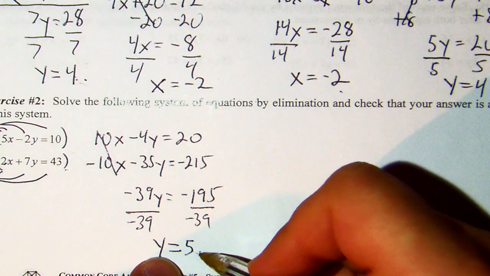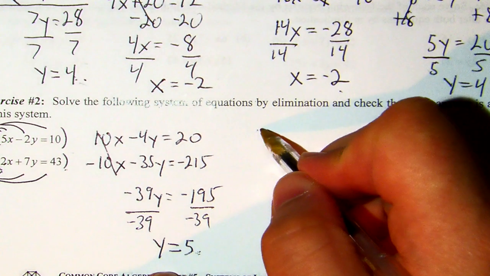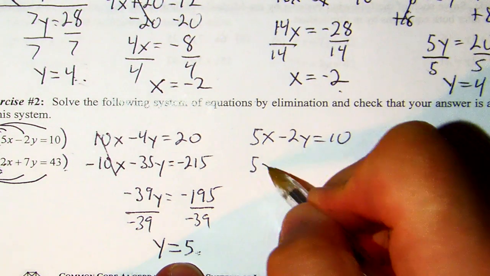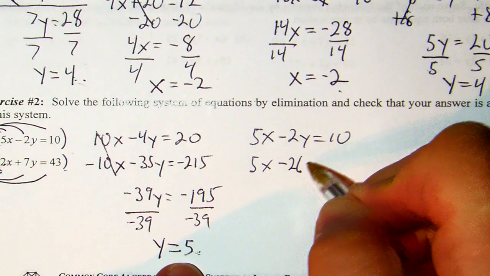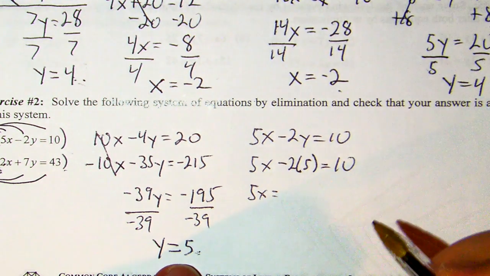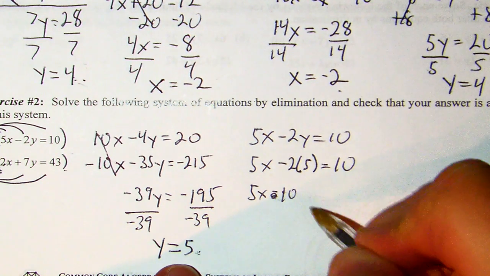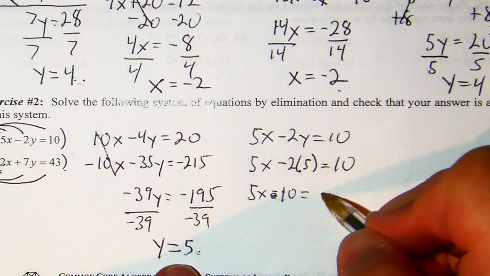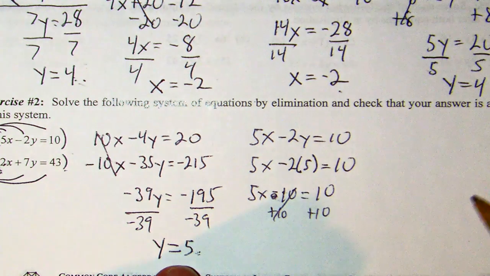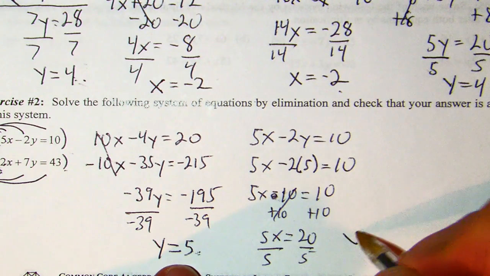Now I'm going to take this and substitute it into the original equation. Let's go with the top one here. So we have 5x minus 2y equals 10. Y is 5, so it's 5x, and then a negative 2 times 5 equals 10. So 5x minus 10 equals 10. Add 10 to both sides. Those cancel. 5x equals 20. Divide by 5. X equals 4.